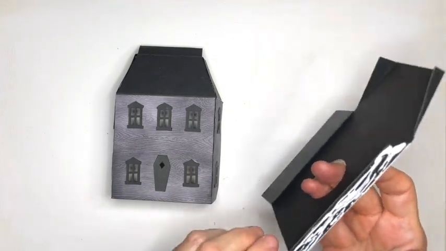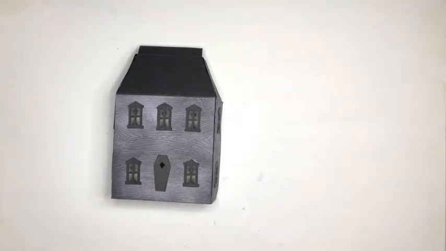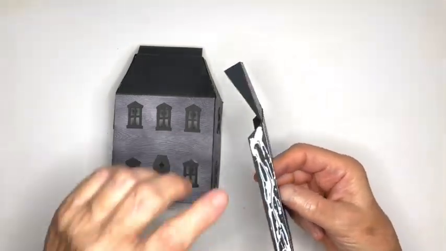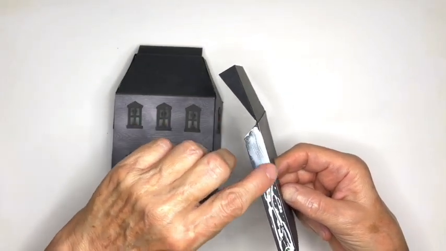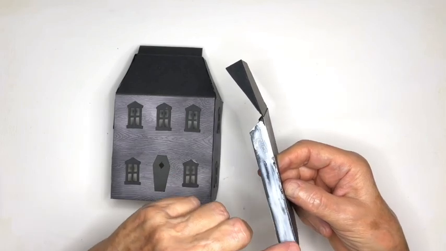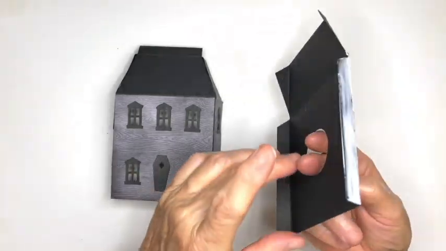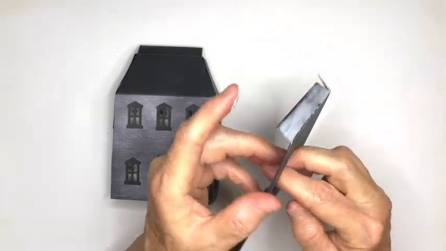It's one way to make a larger house with your Cricut. Okay, so I've got glue on these. Let's smear it a little. It dries a little faster and it adheres a little better if you smear it.